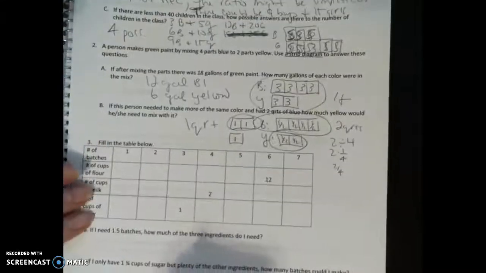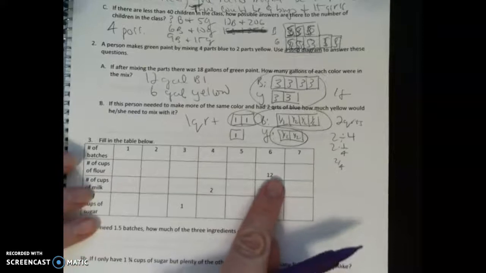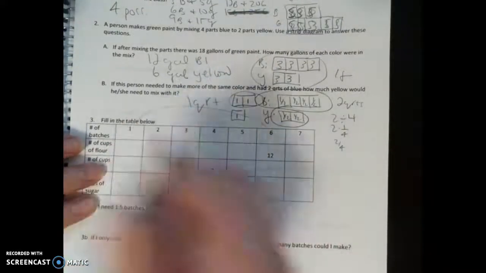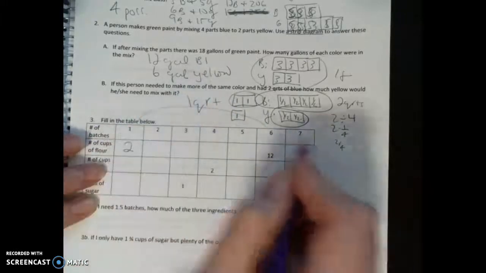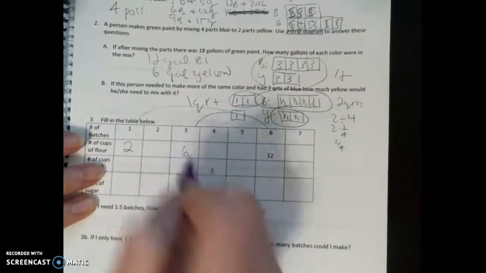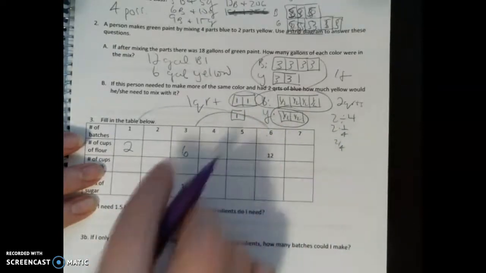All right, let's go ahead and fill in the table. I'm going to start with 12 just because it's a whole number, kind of easy. So 12 divided by 6 to get down here. 12 divided by 6 is 2. I could also take half of it. Half of 12 is 6, sorry.